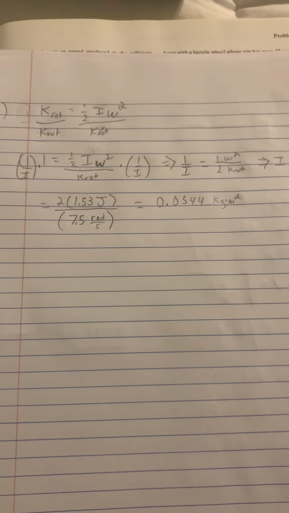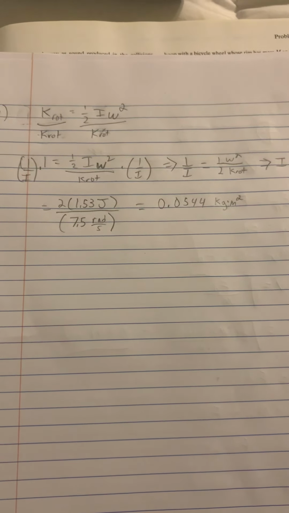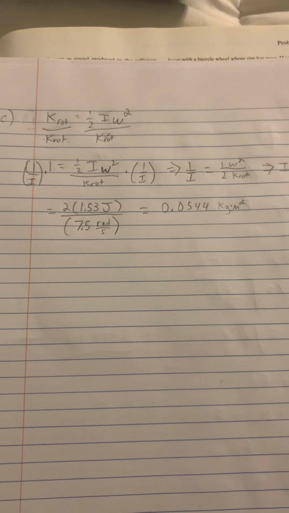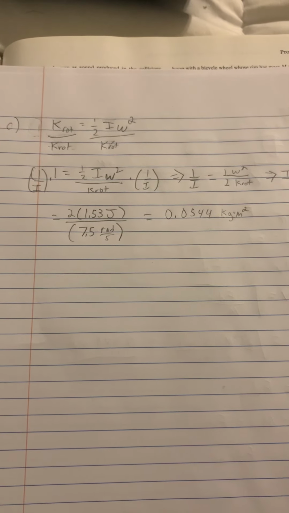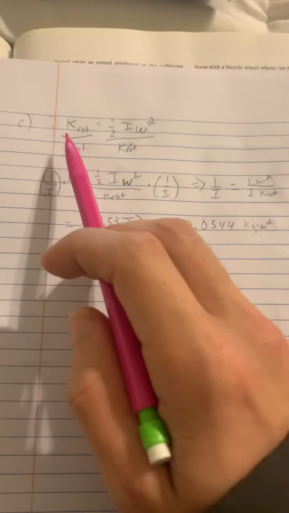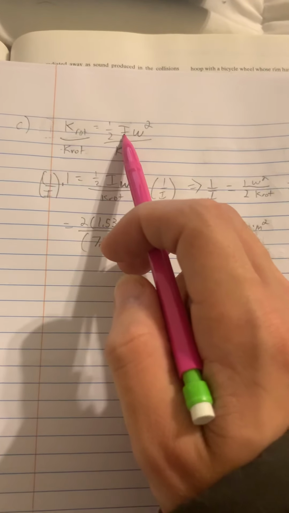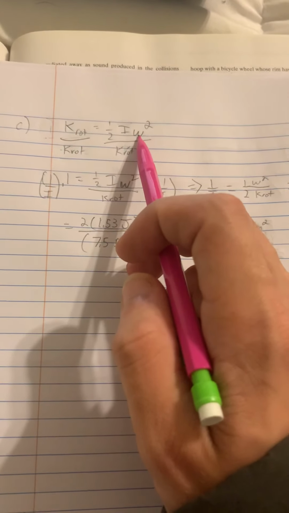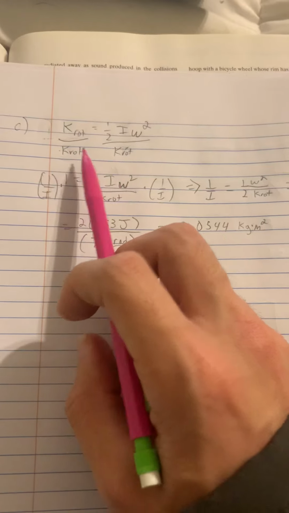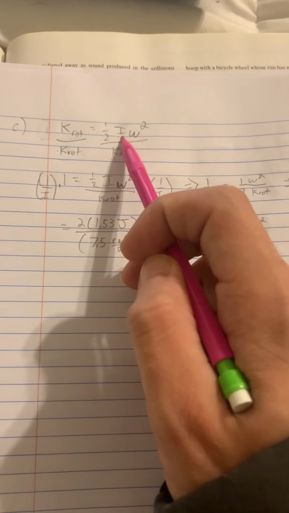And C asks us, at this instant, the angular speed of the disk is 7.5 radians per second. What is the moment of inertia of the disk? So for this one, we got to use the kinetic rotational energy formula, which is kinetic rotational energy is equal to 1/2 moment of inertia, angular speed squared. And then you just solve to get the inertia on its own.